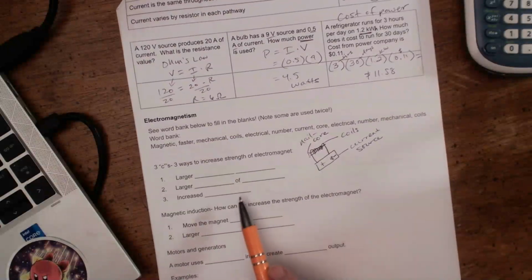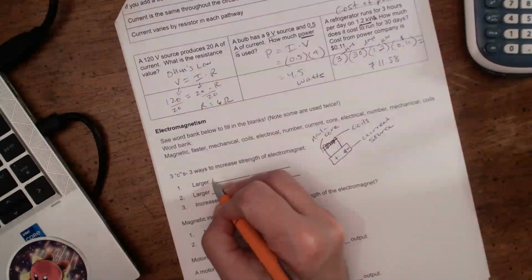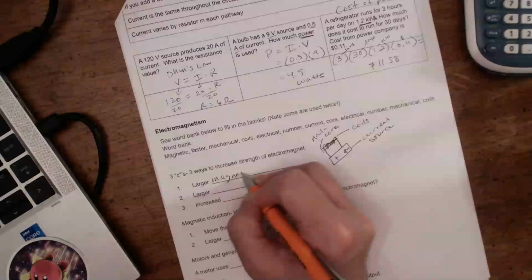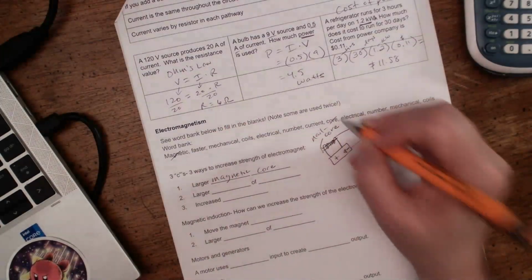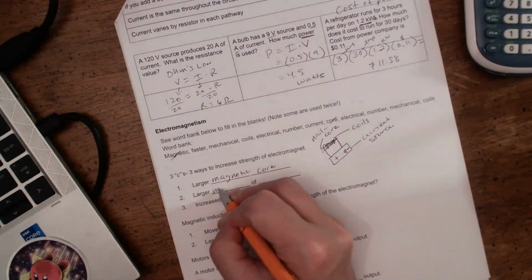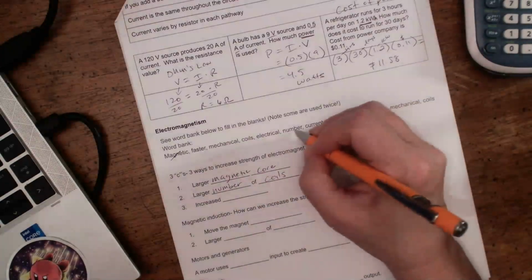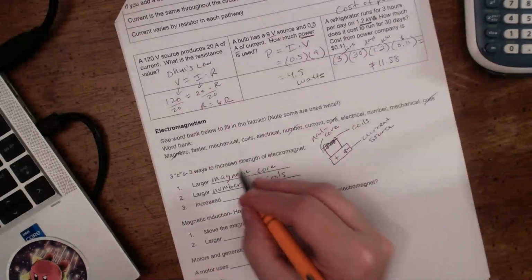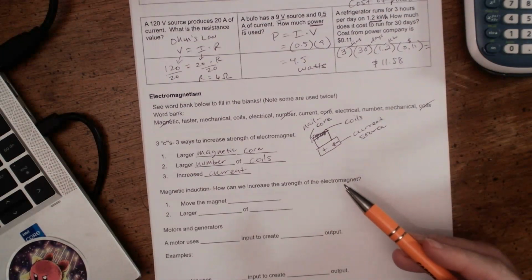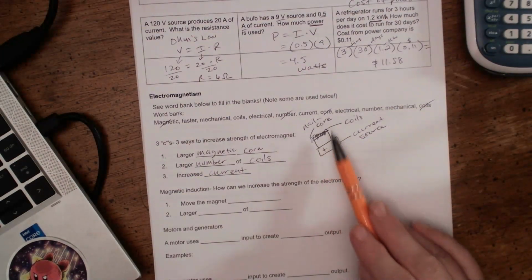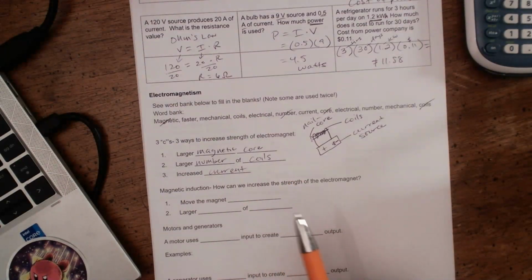So, three ways you can get a stronger electromagnet. A larger magnetic core. I'll just cross off these words as I use them. A larger number of coils. The more coils we had, the more staples we were able to pick up. And increased current. If you've got a bigger voltage source, you can make more current. You can have a stronger electromagnet as well. So core, coils, and current.